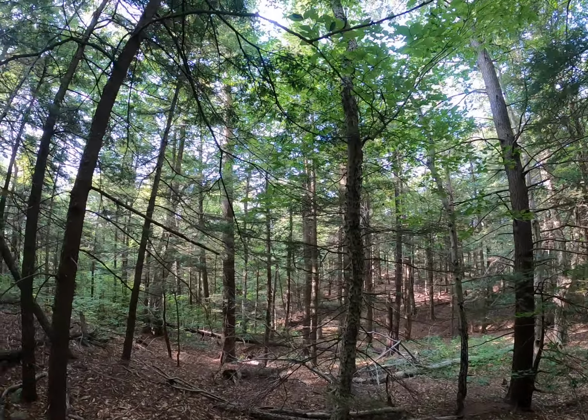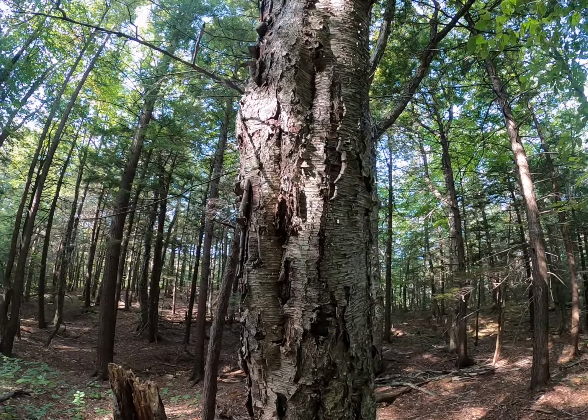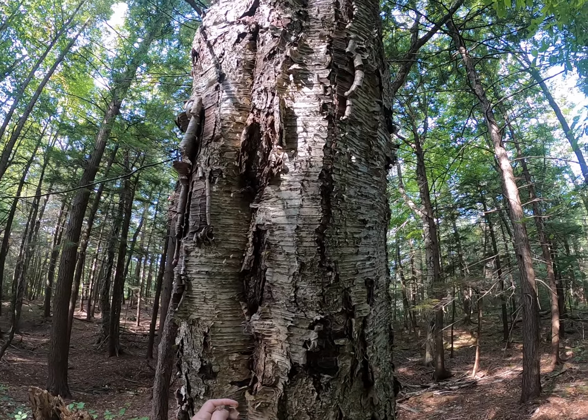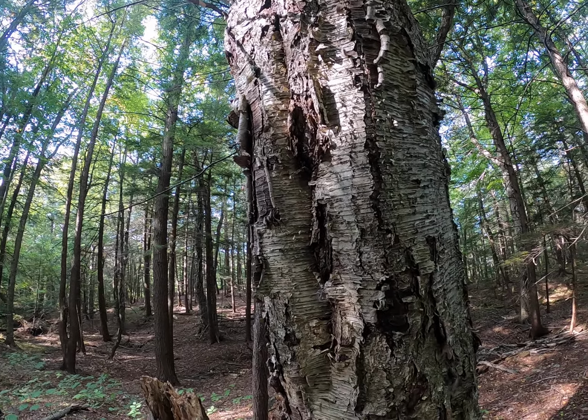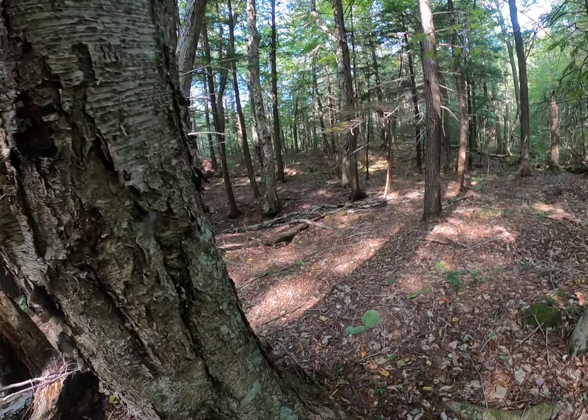Here's some striped maple, again a common understory plant in the eastern forest. It grows well in the shade. Here's a big yellow birch growing down here at the bottom of the slope, where it might be a little bit moister. It still has this exfoliating bark, although it's breaking up more, as they tend to do when they become mature. A little bit of a hollow.